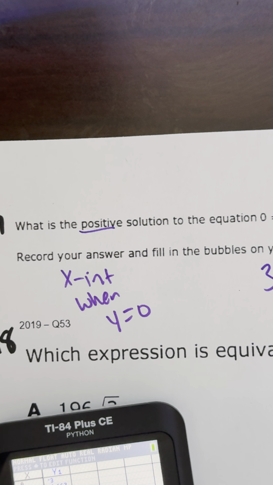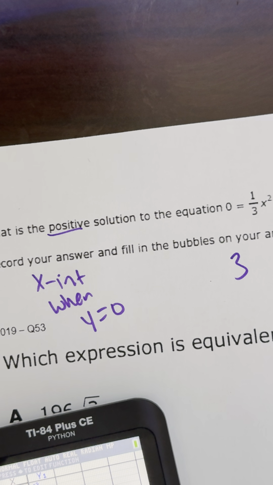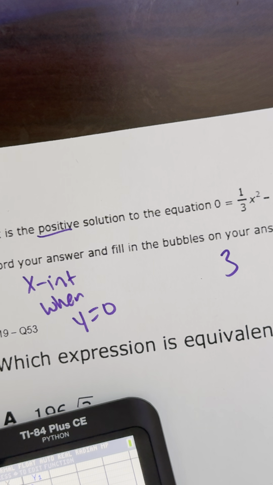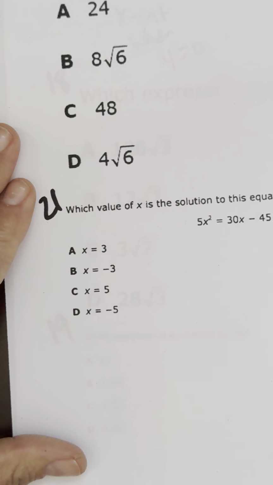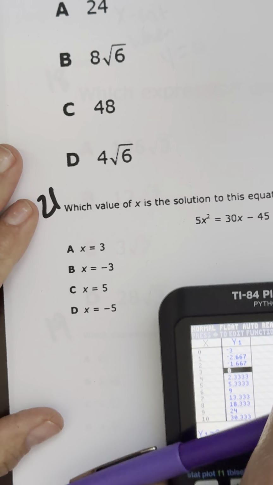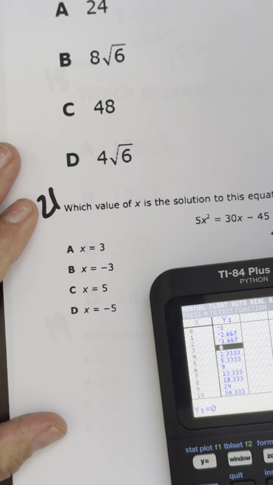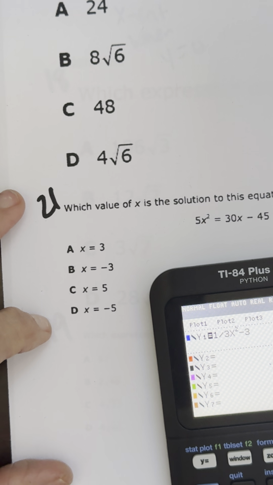Okay, skipping 18 and 19 for now, and going to 21. So 21, just to keep in the same type. So again, we can factor, and you can solve by factoring, totally fine, but you can also graph it.